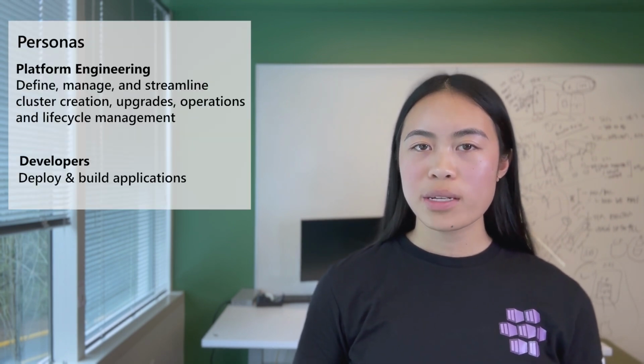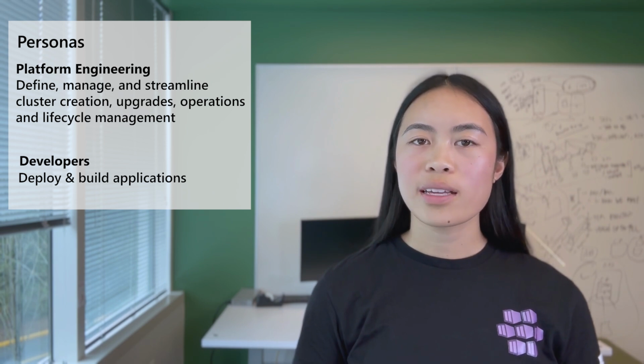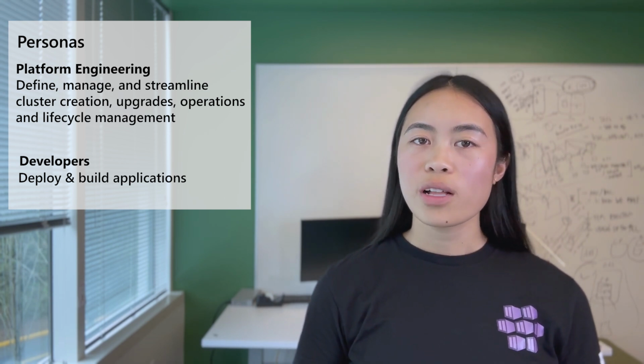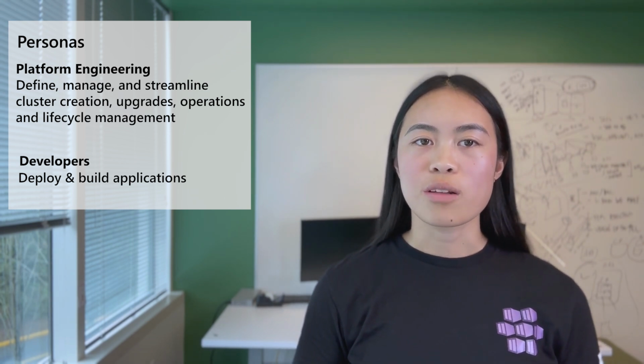So, what are some examples of standards and policies that can be set to drive your cluster cost efficiency on AKS? Let's look at the following from a platform engineering persona. Platform engineering is a central team that defines, manages, and streamlines cluster creation, upgrades, operations, and lifecycle management for developer teams. So developers can focus less on the infrastructure and more on deploying and building applications.